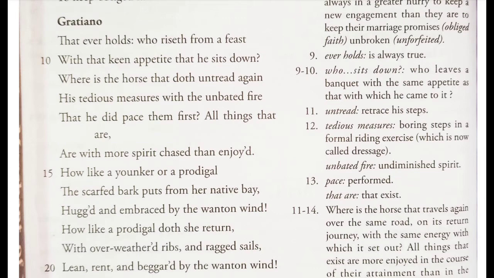So that is what Gratiano means about lovers, that lovers are like those who are going to attend a feast. But once that feast is enjoyed, after that, you don't have that kind of appetite anymore. So the eagerness of being with each other can be seen more in new lovers than in the ones who are already married. So that is what Gratiano is trying to hint at by giving the example of the feast.